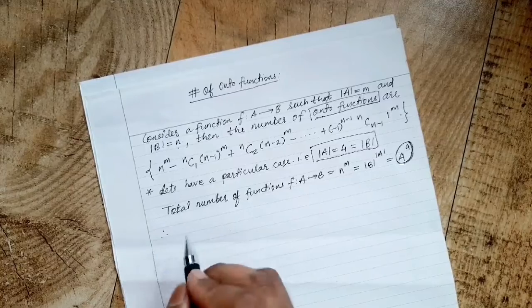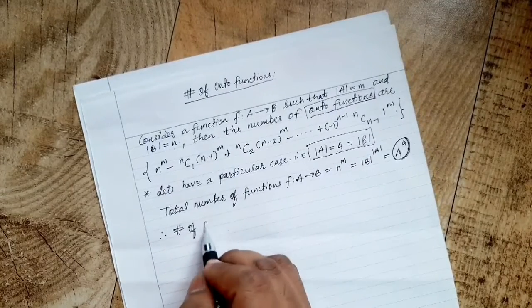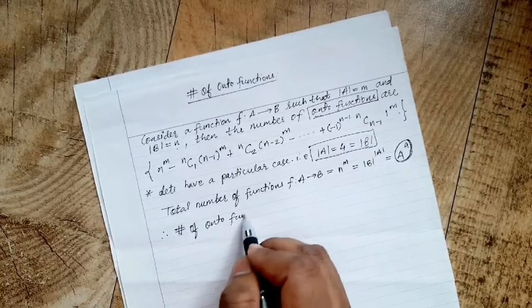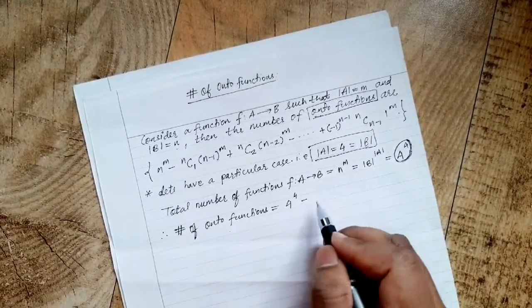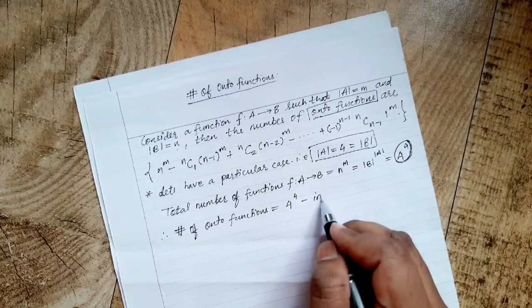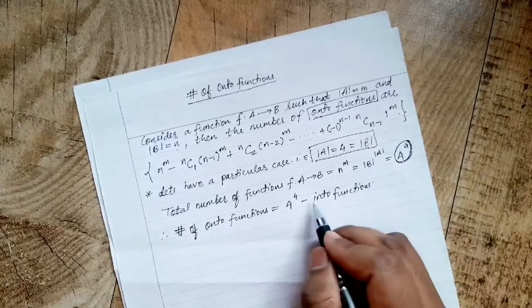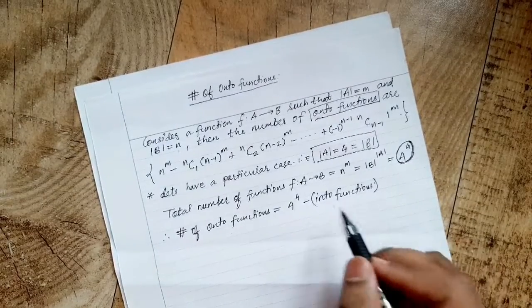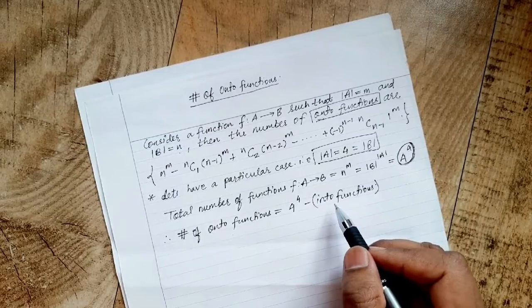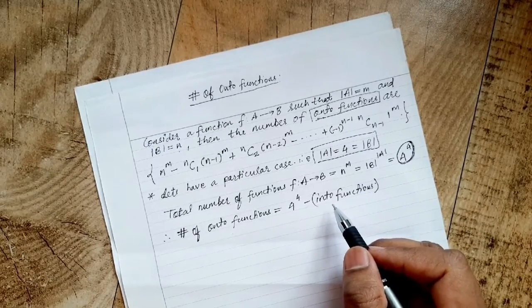So therefore, number of onto functions is equal to 4 raised to 4 minus all types of into functions. So I have to remove these into functions from the total number of functions. To remove those into functions, we have to identify all the cases by which they are into functions.